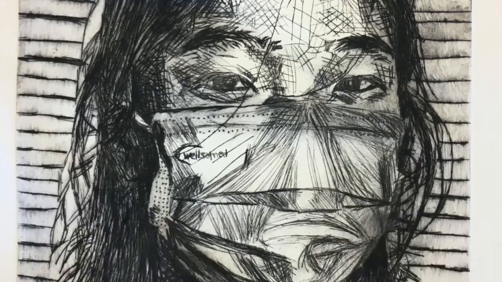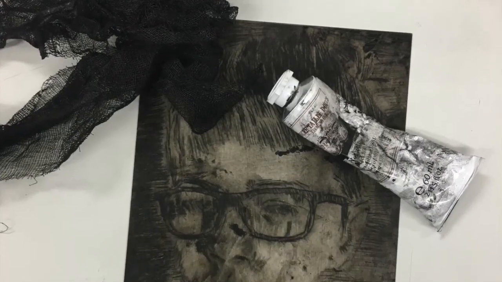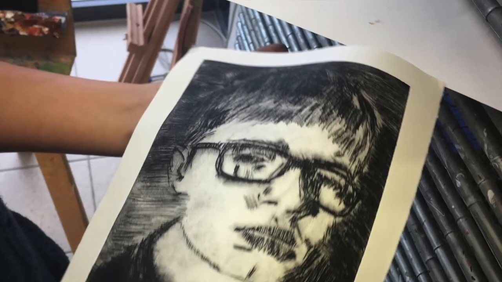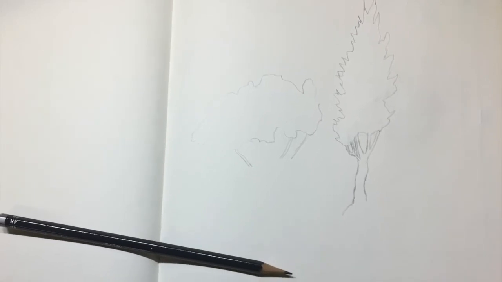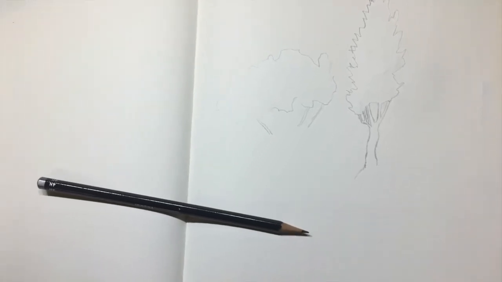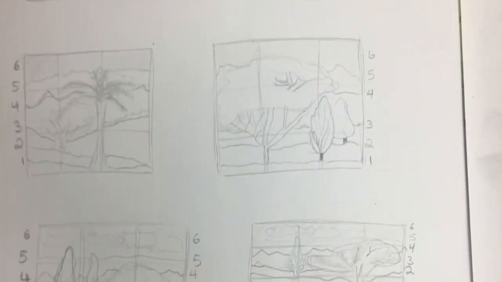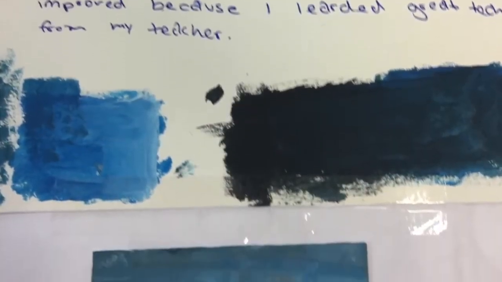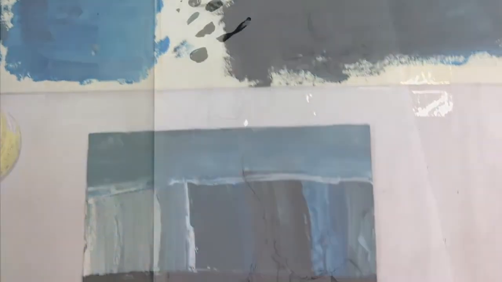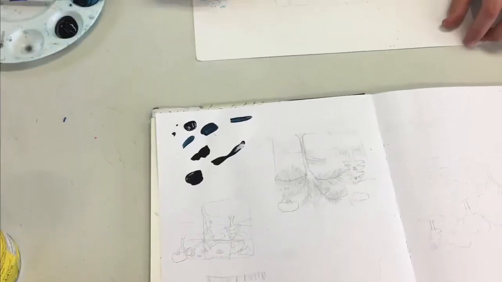Here are some examples of some of the portraits that have been created, and you can see how the lines show a little bit of the character and personality of each of the students. I will create lots of demonstrations to help them with the different techniques and skills along the way. They will practice them in their sketchbook and experiment to help build their understanding.